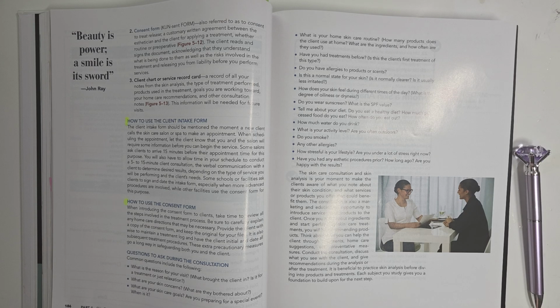The skincare consultation and skin analysis is your moment to make the client aware of what you note about their skin condition and what services or products you offer that could benefit them. The consultation is also a marketing and educational opportunity to introduce services and products to the client. Once you learn about ingredients and start performing skincare treatments, you will be recommending products. Think about how you can help the client through treatments, home care suggestions, and preventative measures. Conduct the consultation, discuss what you see with your client, and give recommendations during the analysis or after the treatment.